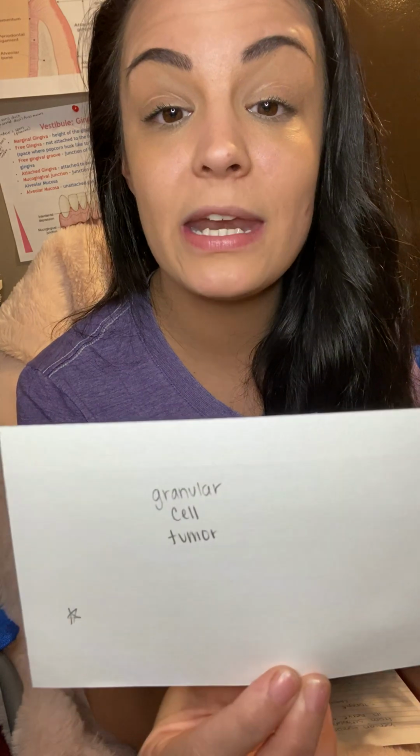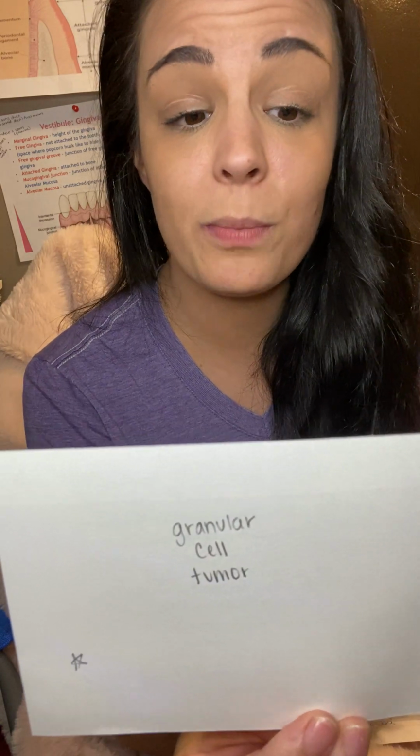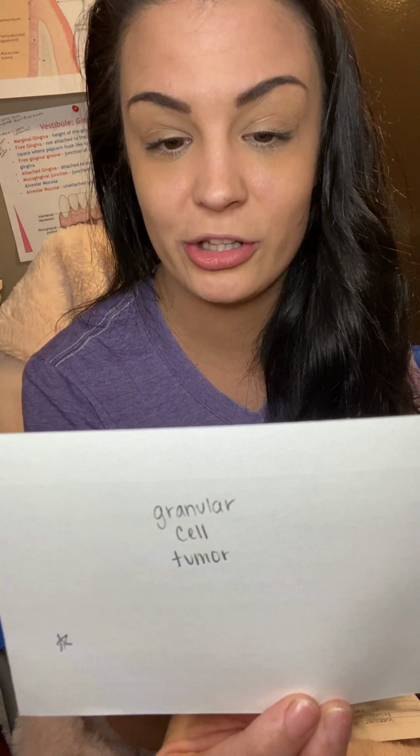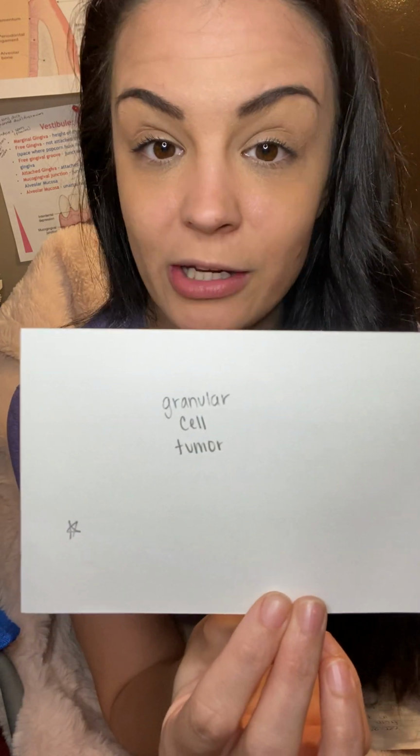Okay, here's granular cell tumor, and there's a star on here. Granular cell tumor. A benign tumor composed of large cells with a granular cytoplasm. Okay, well, that was pretty self-explanatory. So granular cytoplasm, large cell.